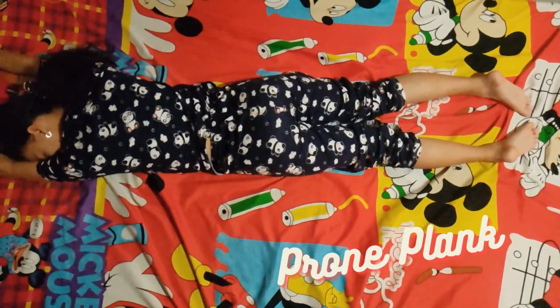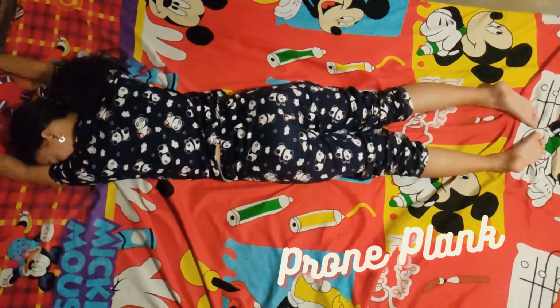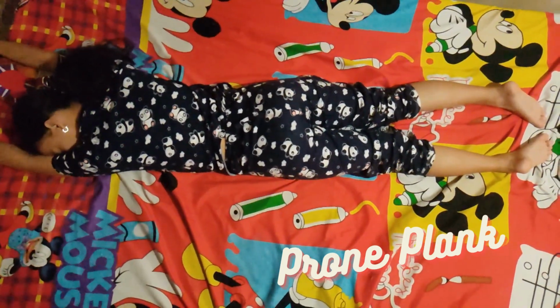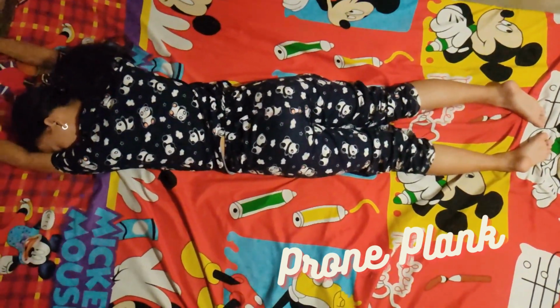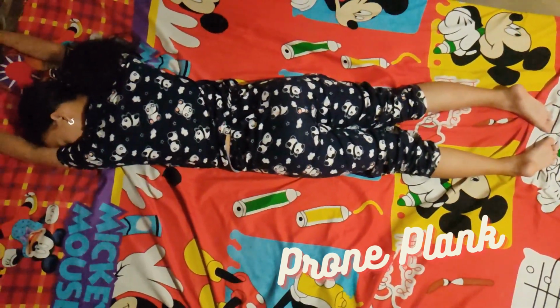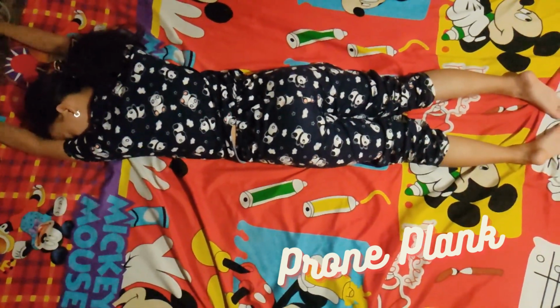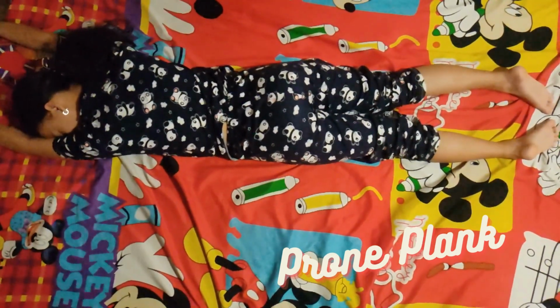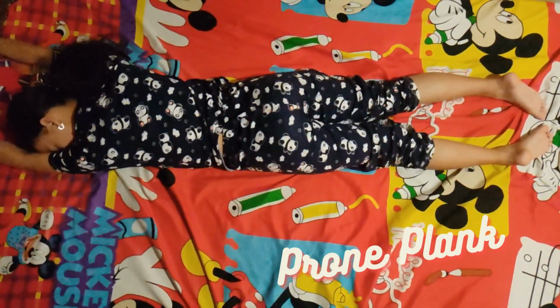Next is the prone plank. First we should always find the pelvic neutral, and then the patient will balance on her elbows, squeeze the glutes and hold the position, and we should check whether she is straightening her back or doing back extension.